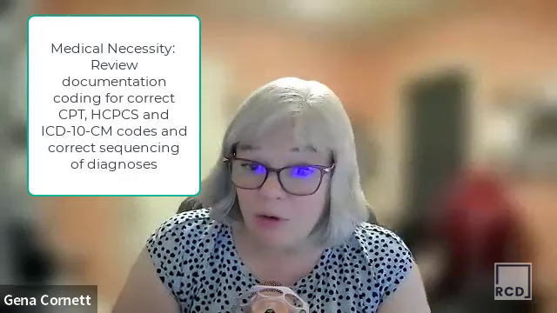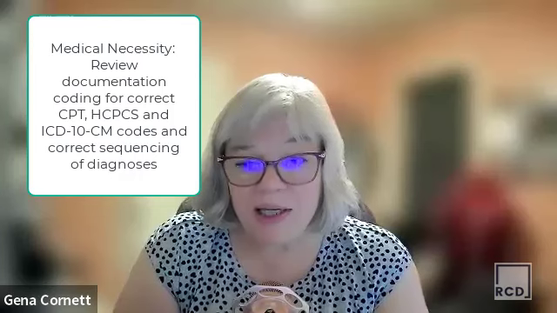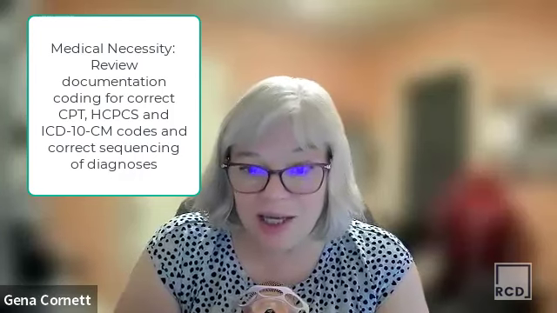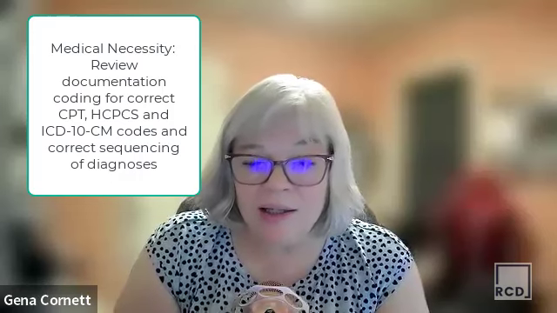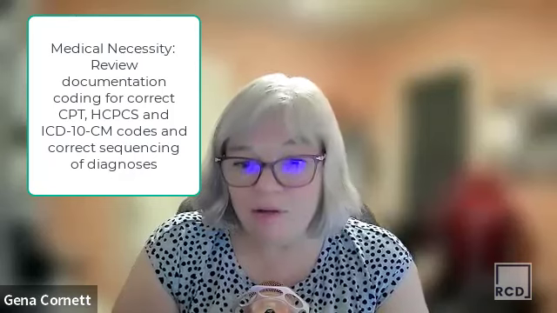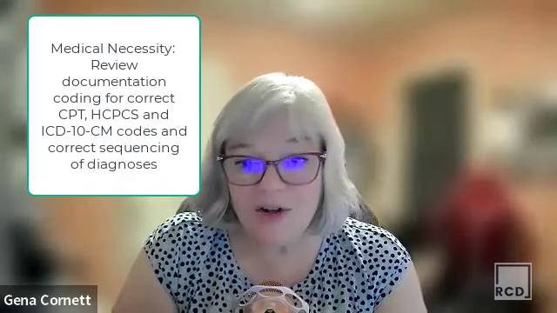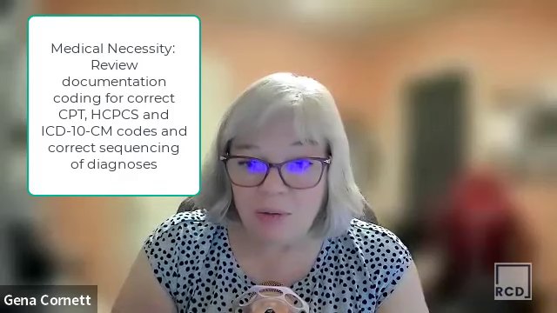For our medical necessity denials, there's several different ways that we may resolve these. The first one is we're probably going to need to look at the documentation and make sure that we coded the claim correctly. Do we have the correct CPT or HCPCS codes on the claim? Do we have the correct ICD-10 codes, and are they in the correct sequenced order to prove that the service was appropriate?